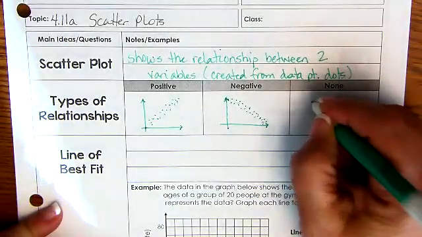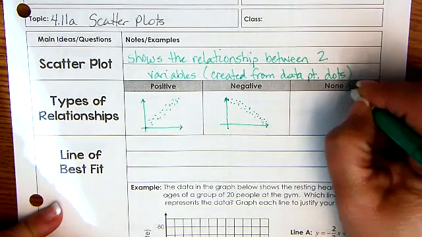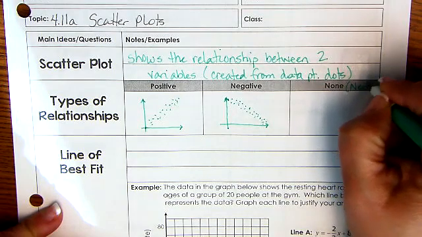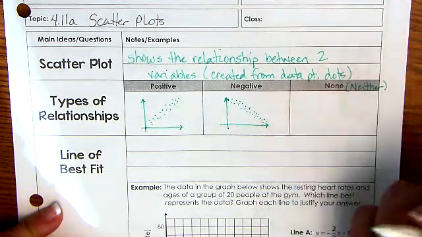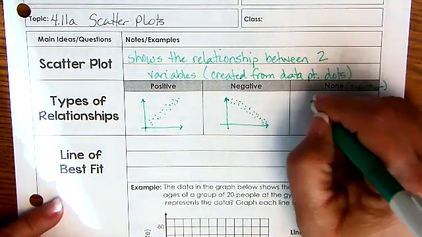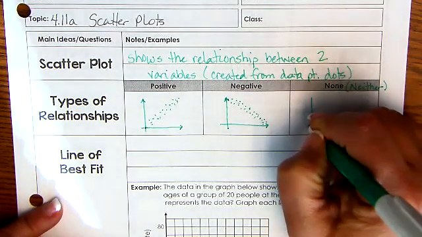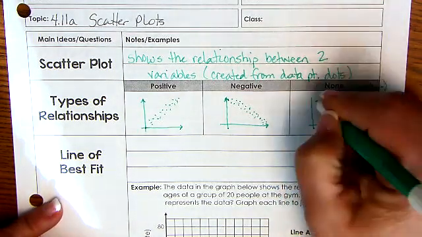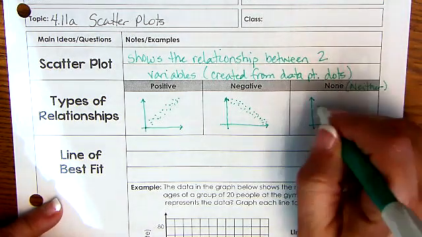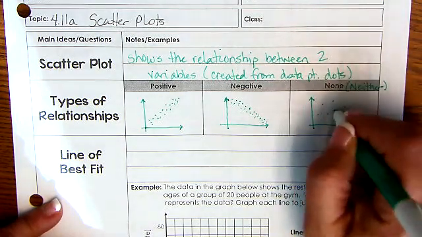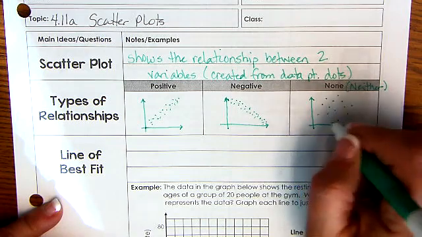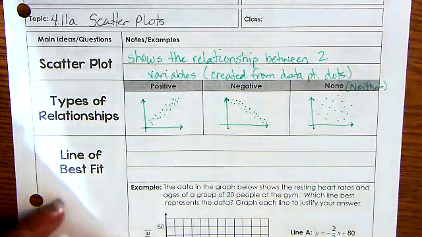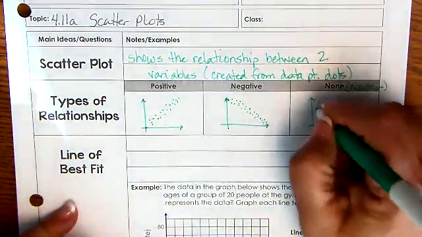And then when there's none, or what some might say is neither, most of the time it's none, no relationship. We have our first quadrant again, and for these, those dots are all over the place. You cannot see that there is any form of a relationship going on.